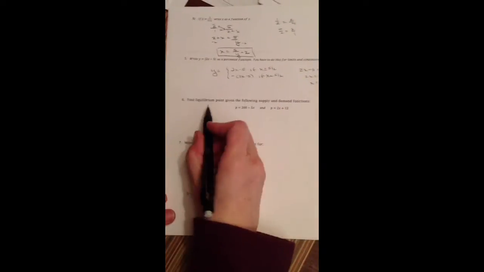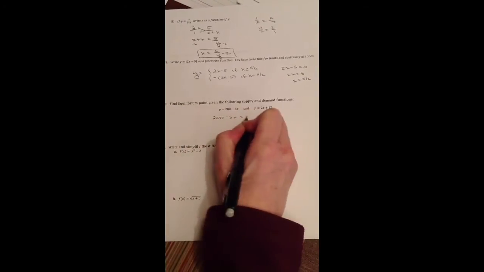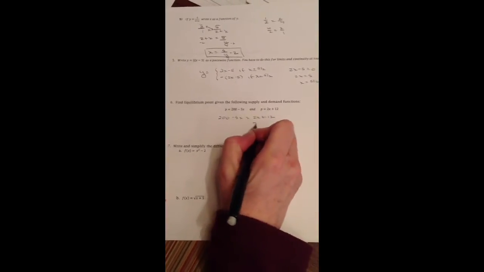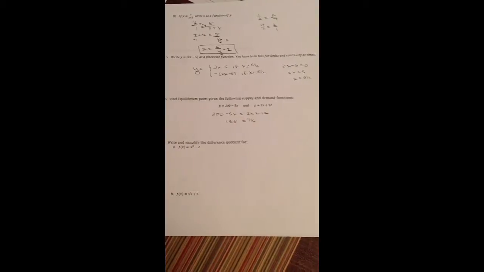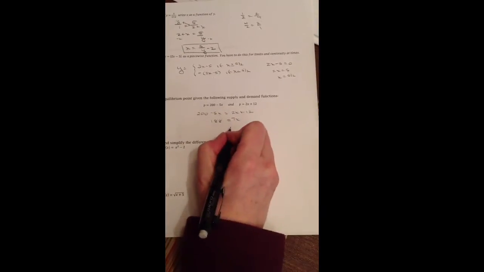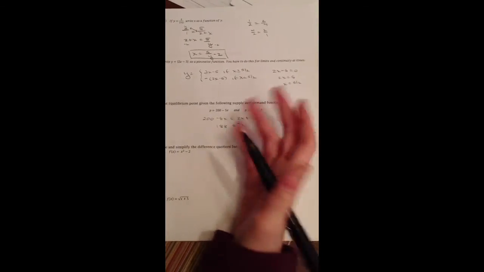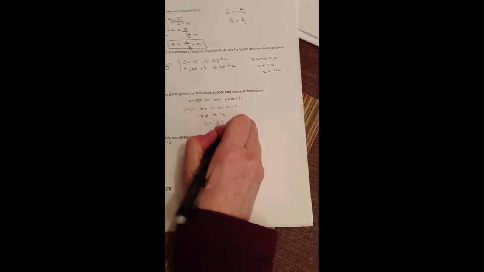To find an equilibrium point, you set supply equal to demand. So you're going to set your 200 minus 5x equal to your 2x plus 12. You're going to add 5x to both sides, subtract 12 from both sides, and then divide. Again, when you end up dividing here, you're going to get a decimal answer, 26.857. You want to round that up to 27 units.